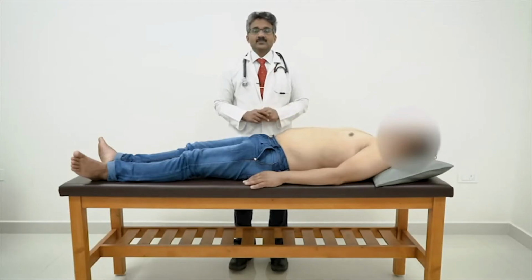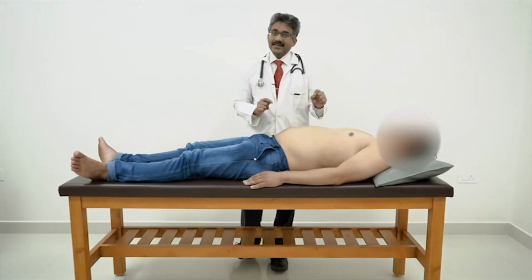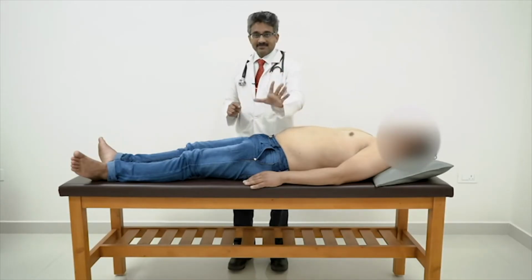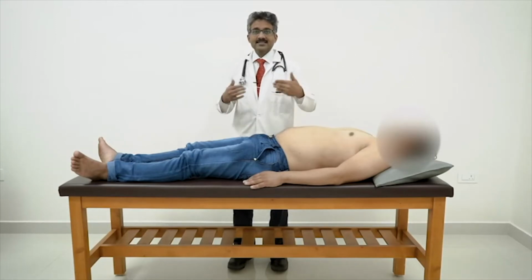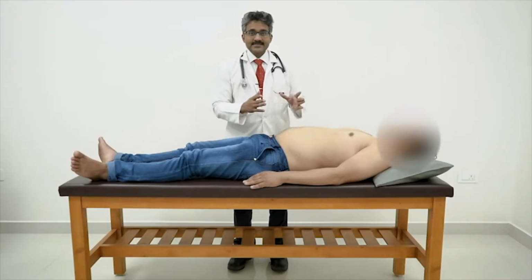That is number one. If thrill is there, it localizes the lesion. For example, if the thrill is in the mitral area, then the lesion is in the mitral valve. If it is at the base, aortic area, the lesion is at the aortic valve. It localizes.